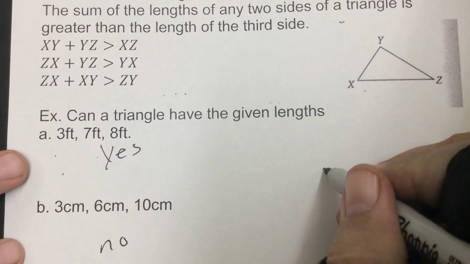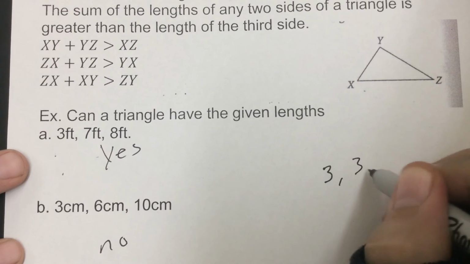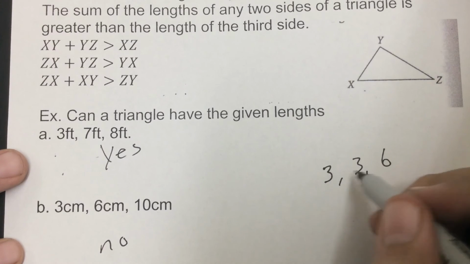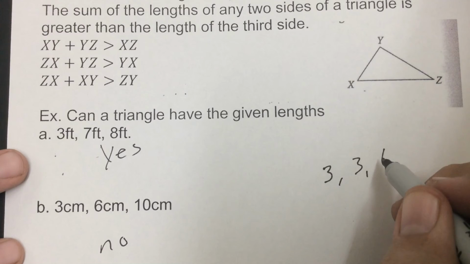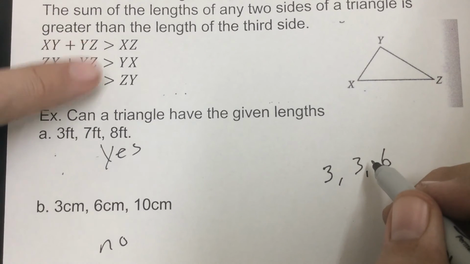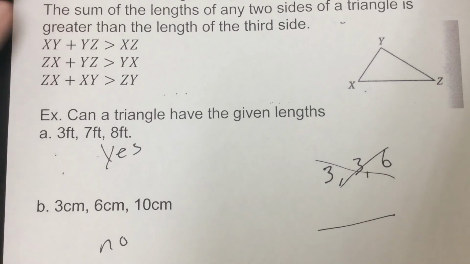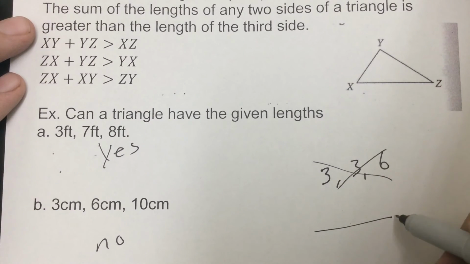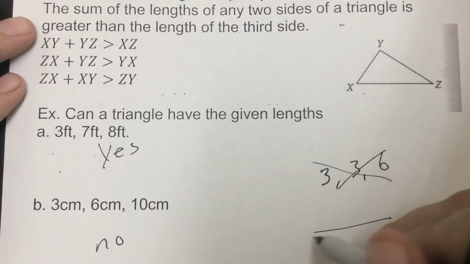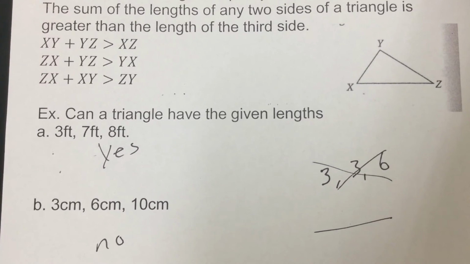Now, you may ask, what if there's two that are the same? So if it was a 3, 3, 6. Well, 3 and 3 would add together to be 6. That would be equal, but it's not bigger. It has to be bigger. It cannot be equal. This still does not work. All you would get is a straight line there. Because if this is 6, you're 3 in, you'd be at the middle. You'd have to be on that line to make that work. Still not a triangle, so it doesn't work.